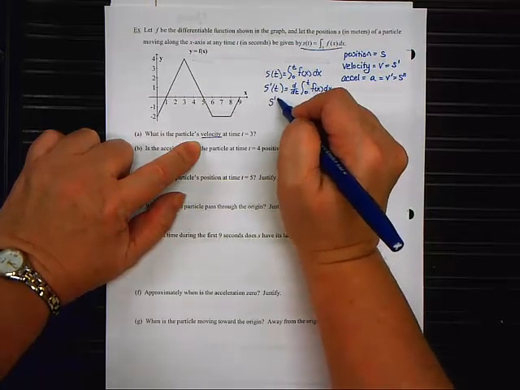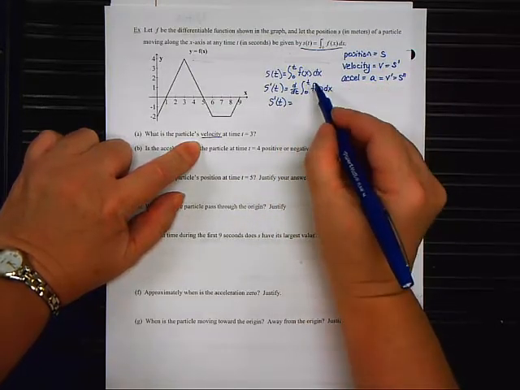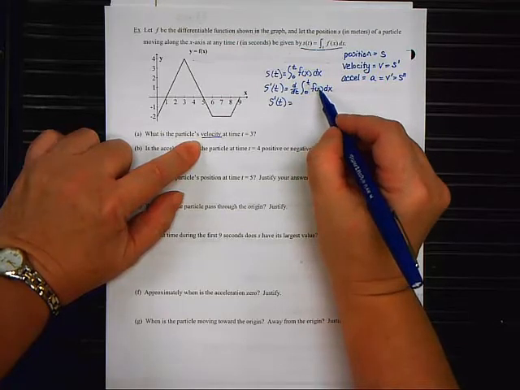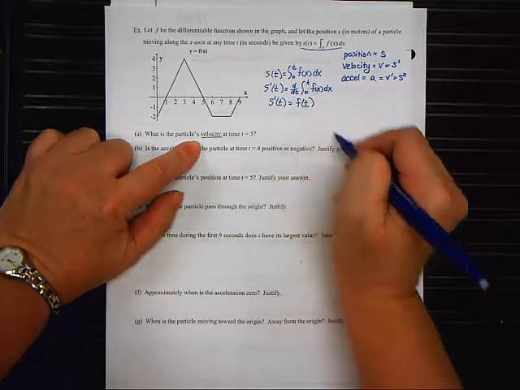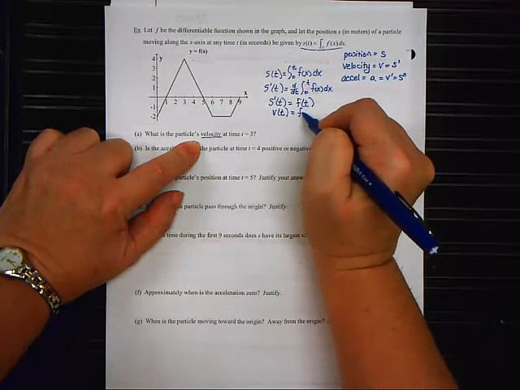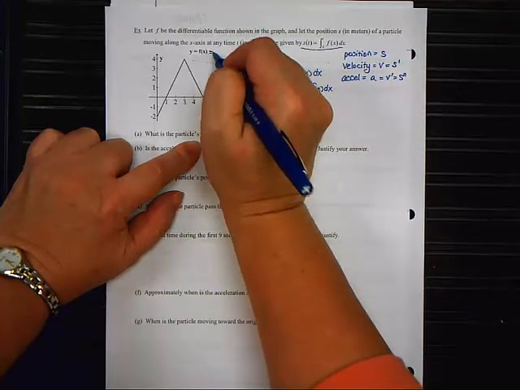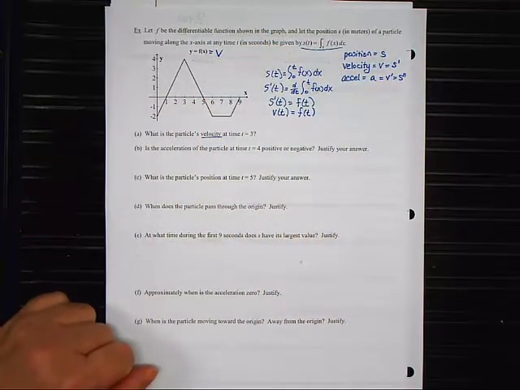So when you clean this up, you're still taking the derivative of an integral, but now the x is turning into a t. So s prime of t is equal to f of t, which means that the velocity is equal to the function that you see. So this is velocity. This is the graph of the velocity.